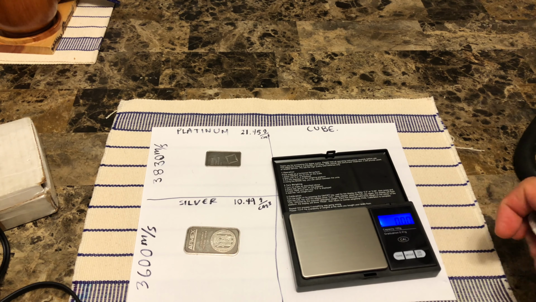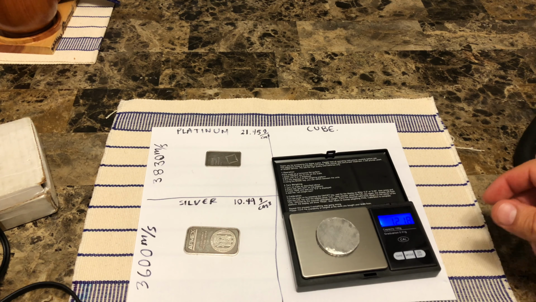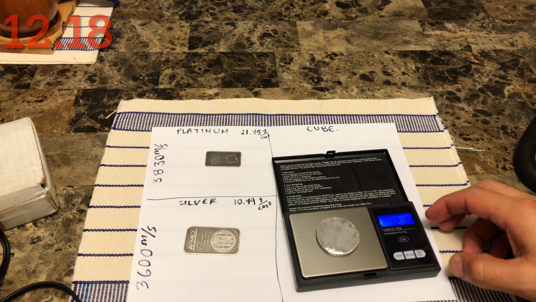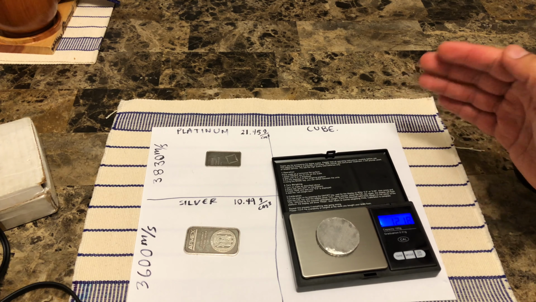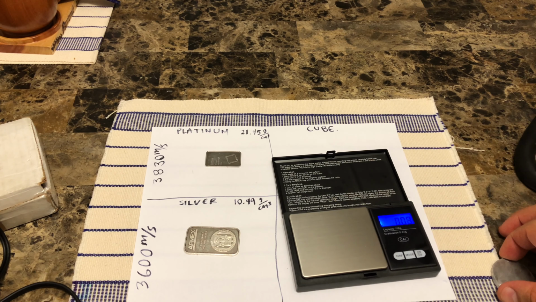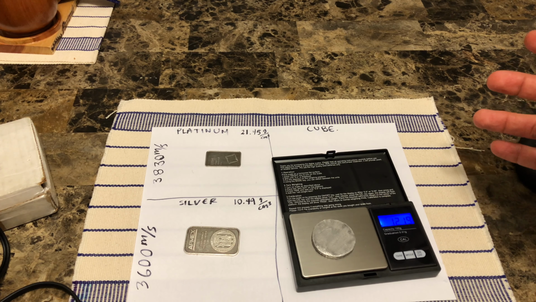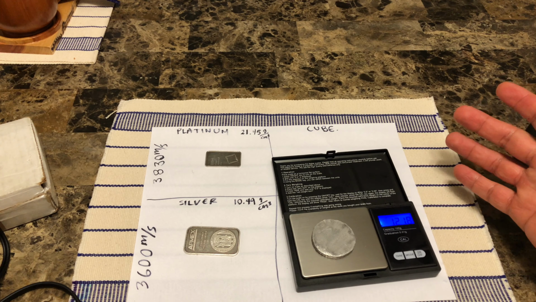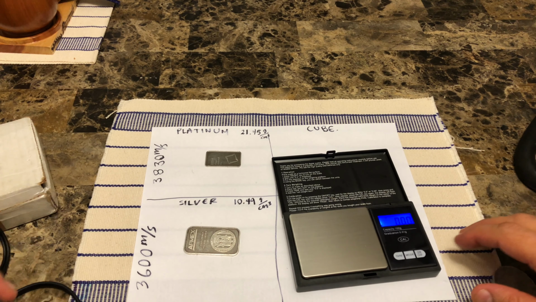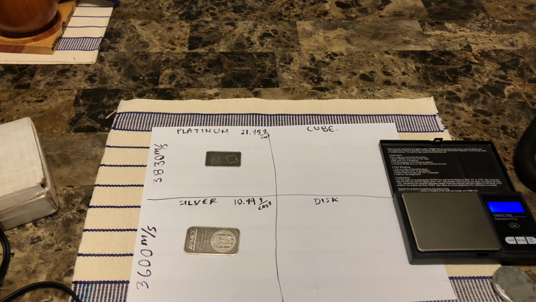So I'm gonna tare my scale and measure the weight of this, and I'm gonna record it. It's about 12.18 grams. Let's do that again. Yeah, about 12.18 grams. So we're gonna go ahead and record that for our disc.